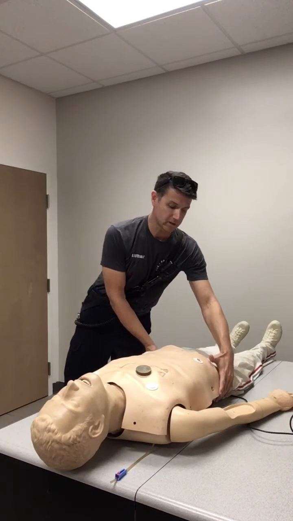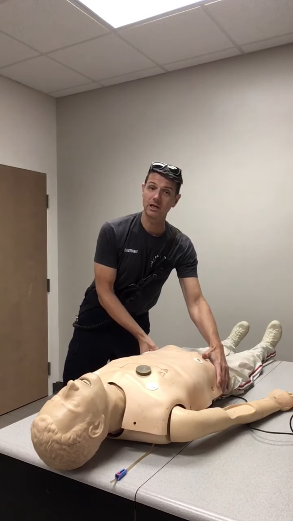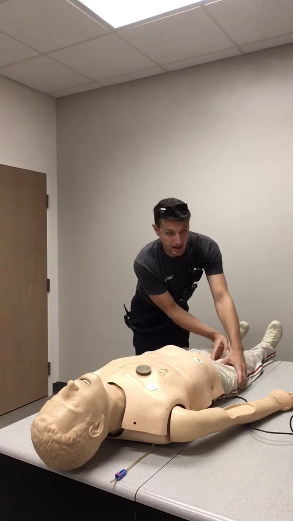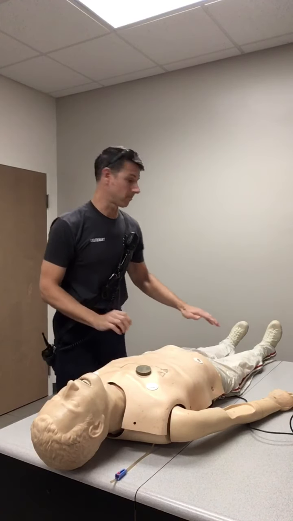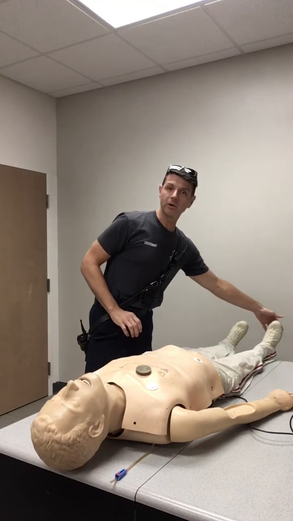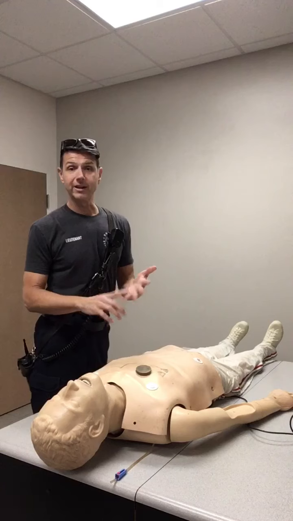Come down to the pelvis, give a gentle squeeze in and down to make sure that it is stable. And then we're just going to sweep down both legs, looking for DCAP-BTLS. If your patient is able to obey commands, it's okay to ask them, hey sir, can you wiggle your toes? Can you tell me which foot I'm touching? You're checking some capillary refills, so you're checking that distal circulation, sensory, and motor.